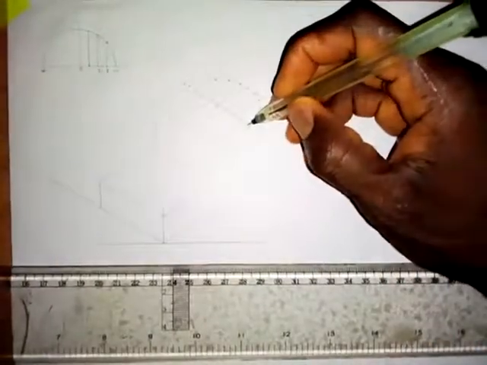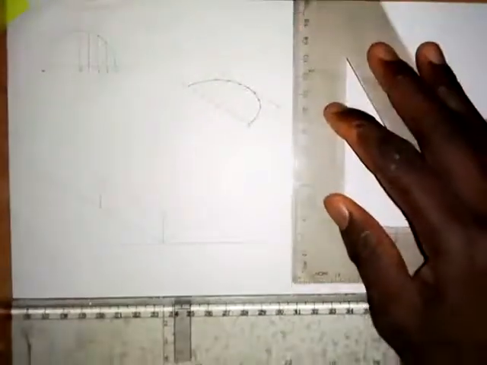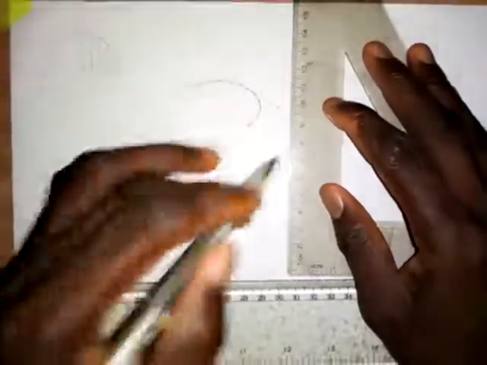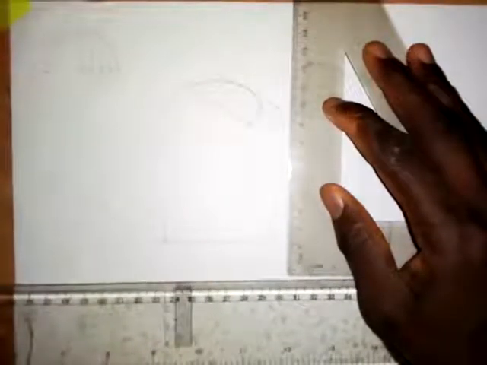Alright, so I also have this point here. So the next thing I'm going to do is to use my French curve to join the points together. So I'm going to pause the video, I'll come back. I know that you know how to join it together. So having drawn the curve, join the points together with my French curve.